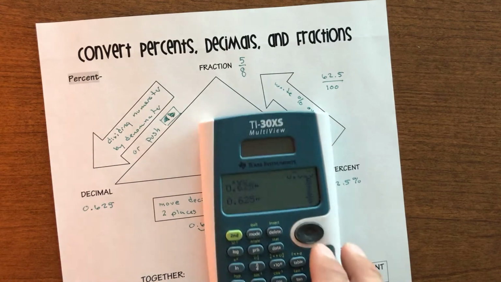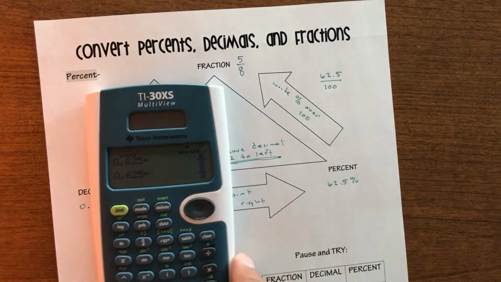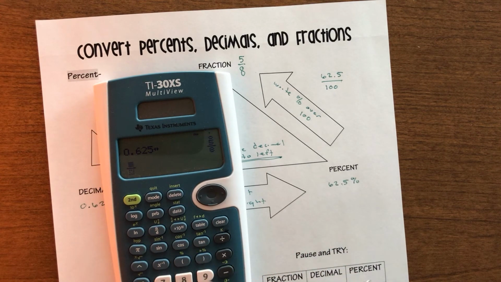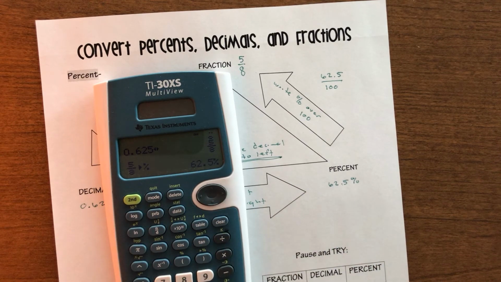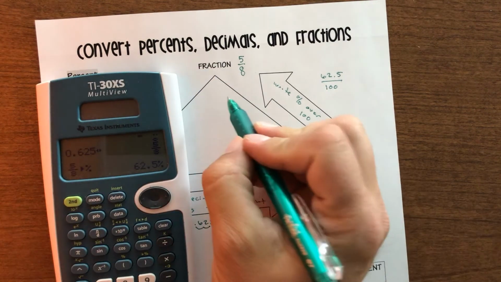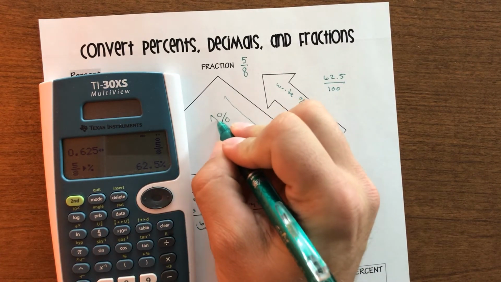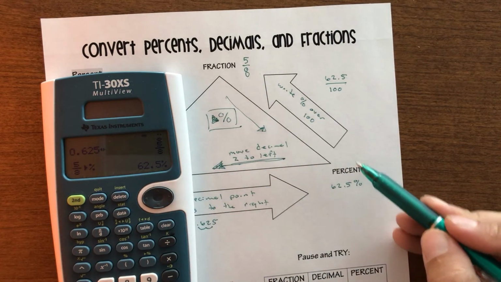The other way that you can do it, there's a button on here that you can use to convert numbers going the other way around. If I want to go from a fraction to a percent, if I want to take my 5/8 and turn that into a percent, I have this little button right here that has that convert arrow, and that converts it to a percent. So that's how I go backwards. If I want to go from a fraction to a percent, I can use my change to percent button to do that.